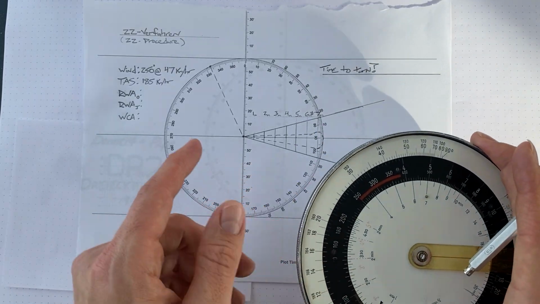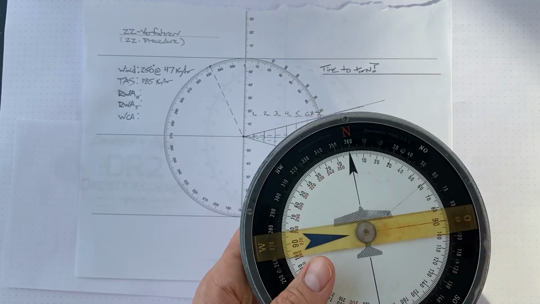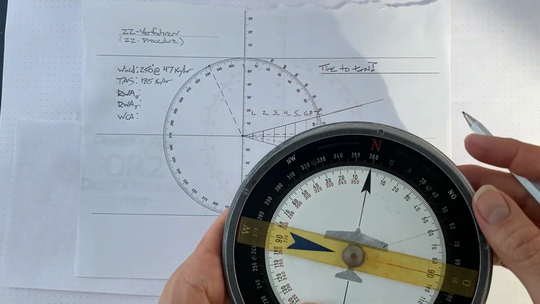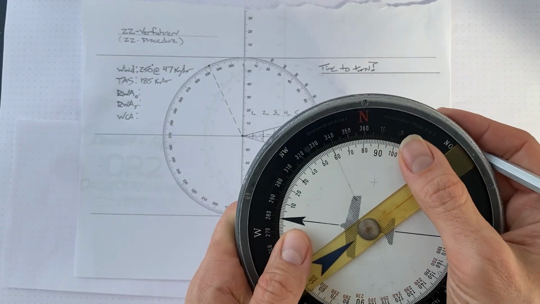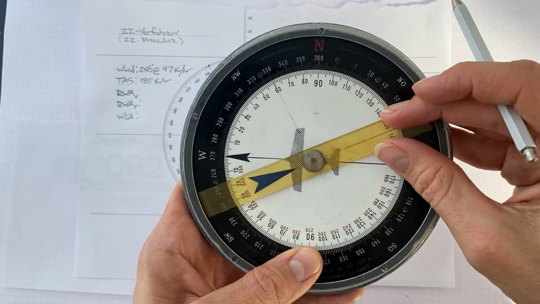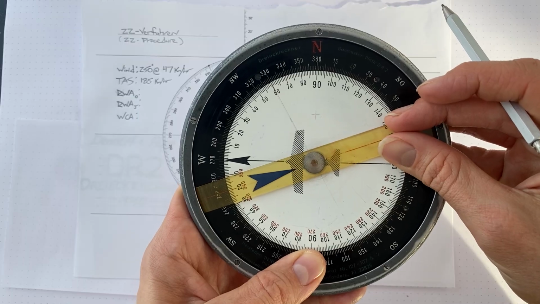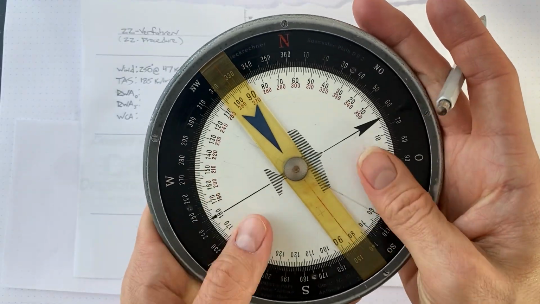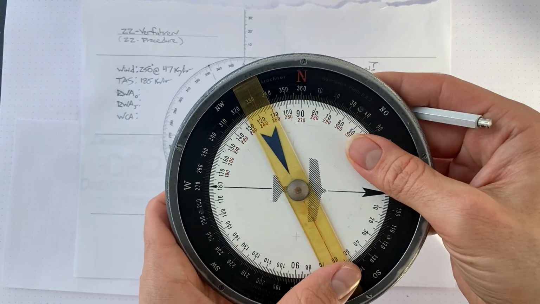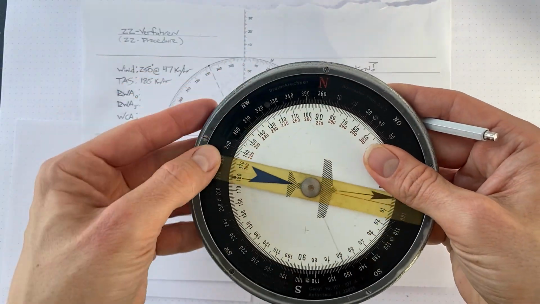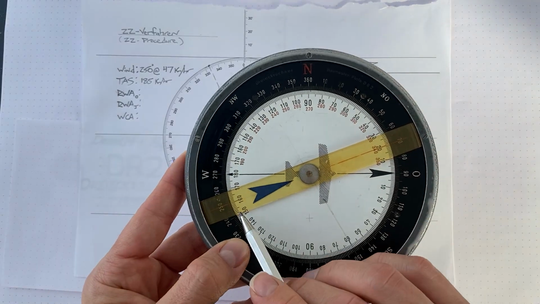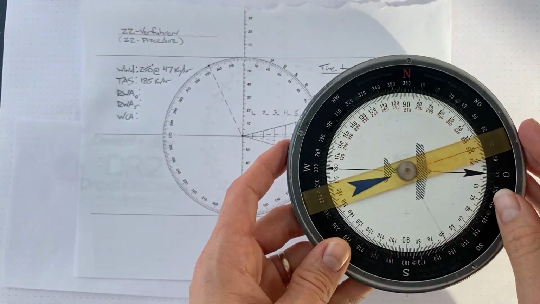So we'll say that the wind is coming from 250 at 47 kilometers, and we are outbound. We'll say that we're flying outbound to the east. So we set our airplane, we set our wind, and the wind is coming here from 250, and that gives us our first relative wind angle of 160 degrees.